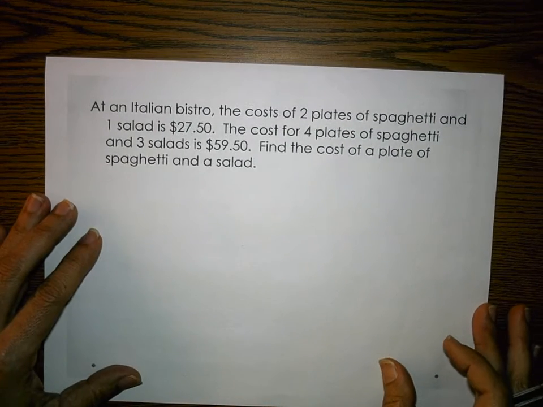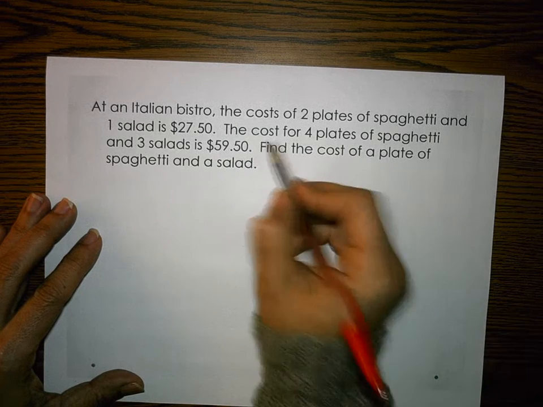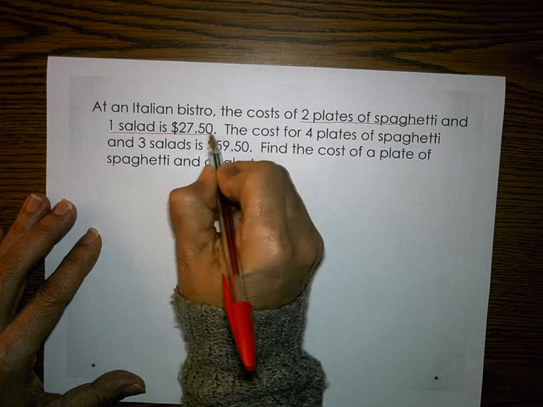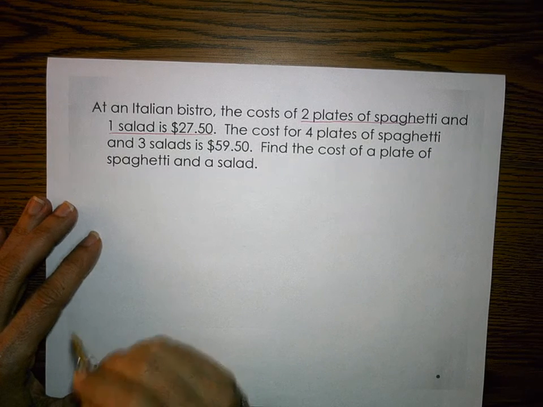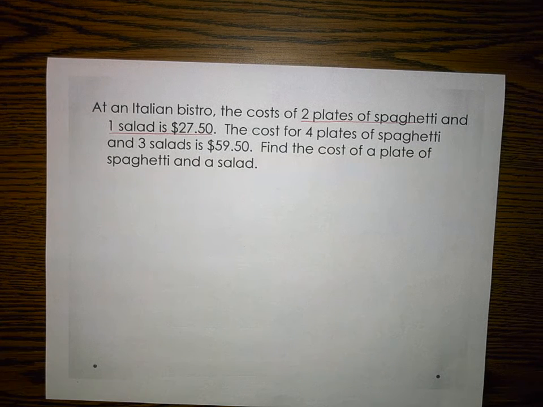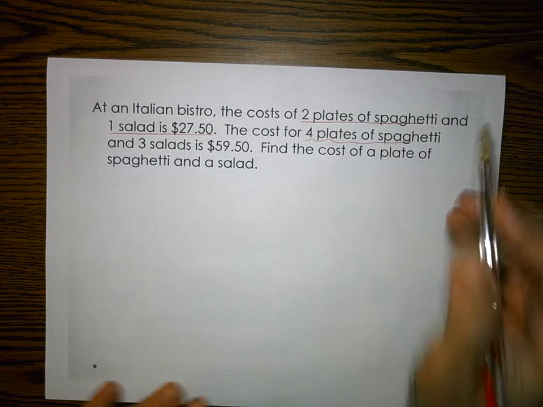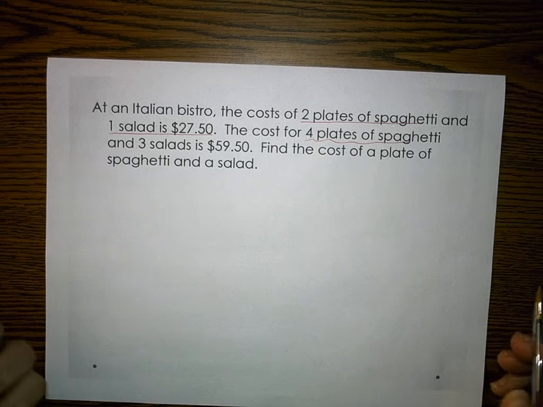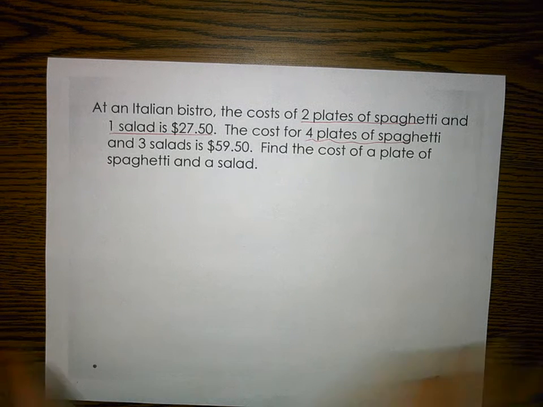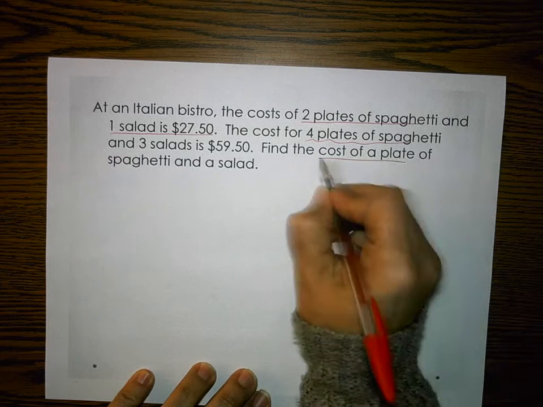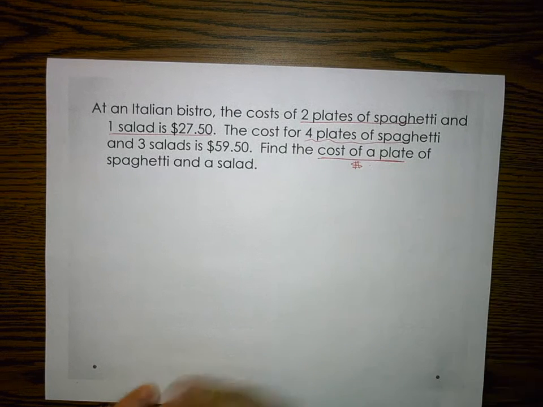At an Italian bistro, the cost of 2 plates of spaghetti and 1 salad is $27.50. So if I buy 2 spaghettis and 1 salad, I have to pay $27.50. Now, the cost of 4 plates of spaghetti, so instead of 2, I'm buying 4 plates of spaghetti, I'm hungry, and 3 salads would cost $59.50. Find the cost of a plate of spaghetti and the cost of a plate of salad.